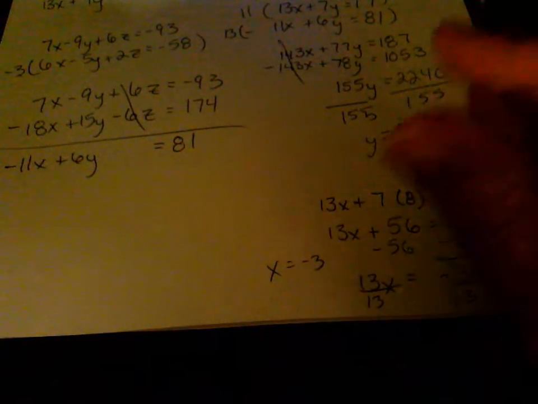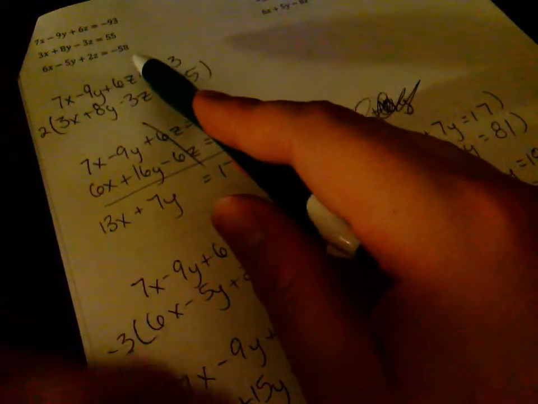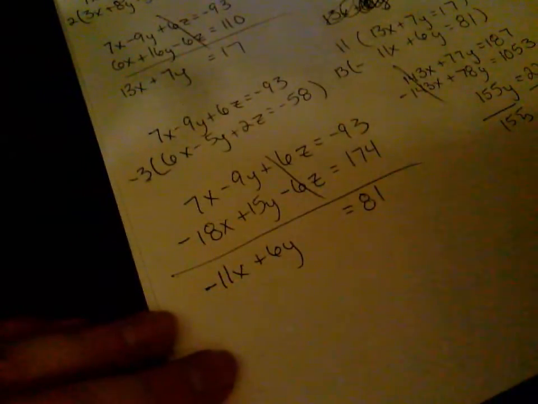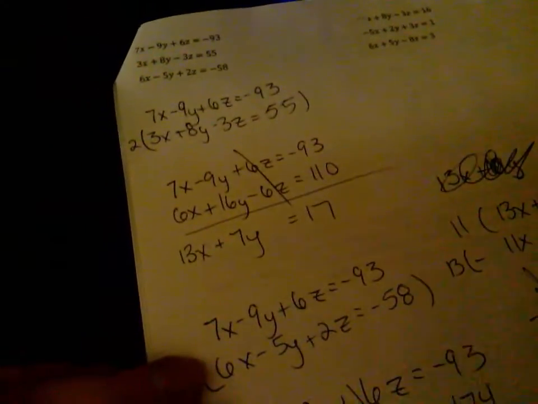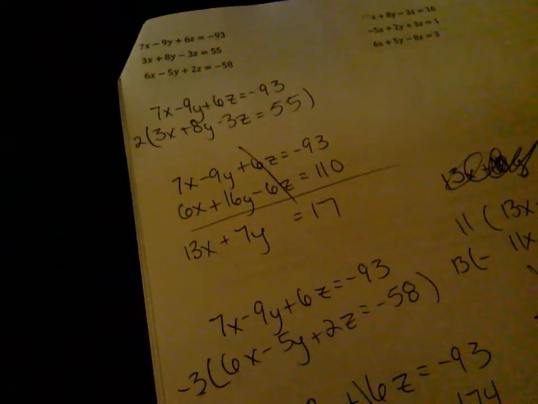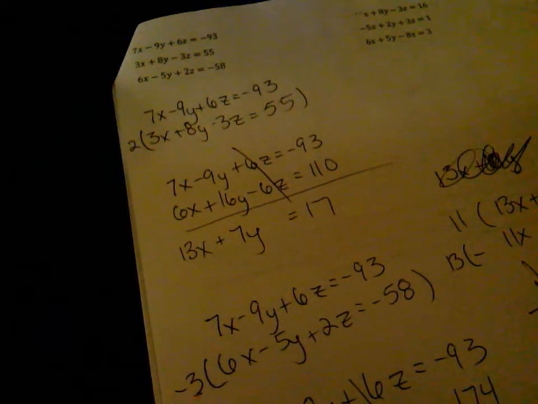Okay, so I have my x, I have my y. Let's go plug into this. I'm going to choose the first equation. So it's going to be 7 times x, which is negative 3 now, minus 9 times 8, which replaced y, plus 6z equals negative 93.